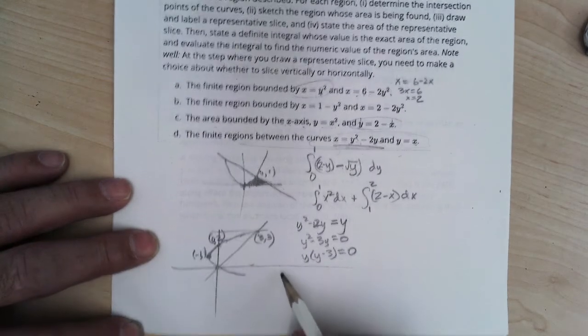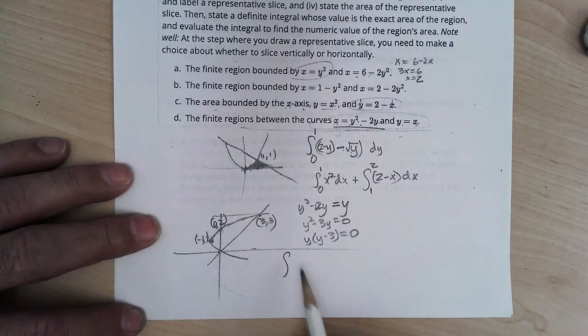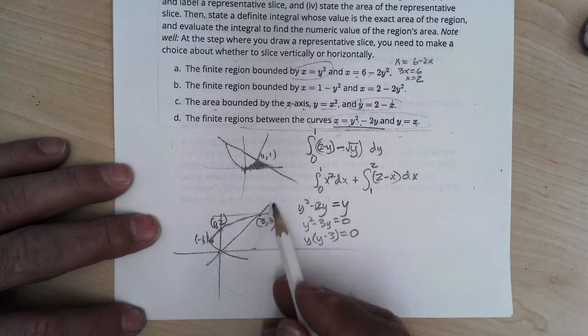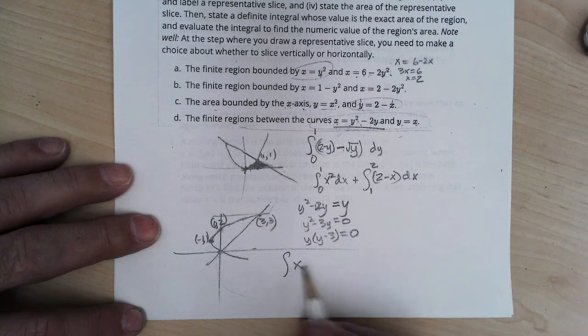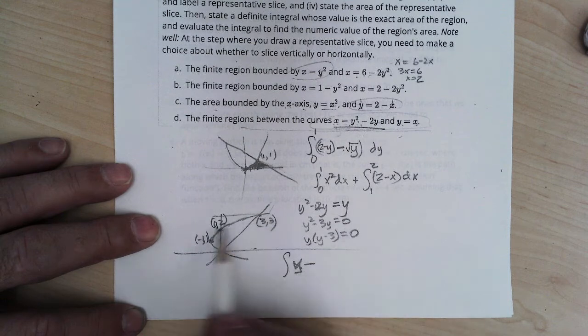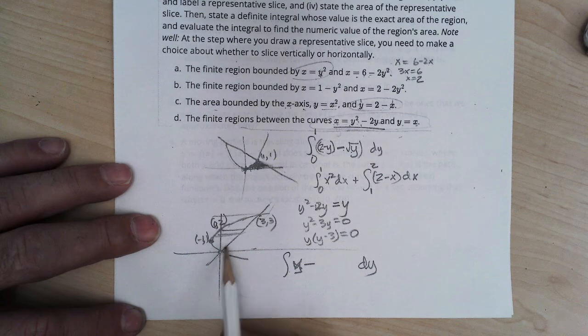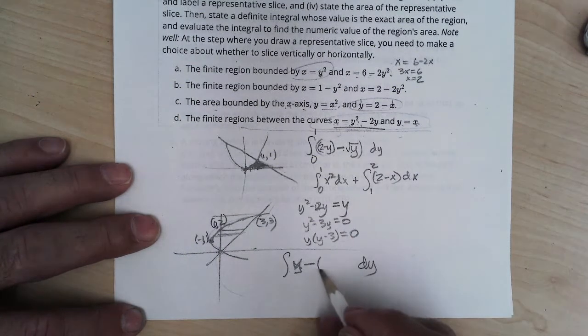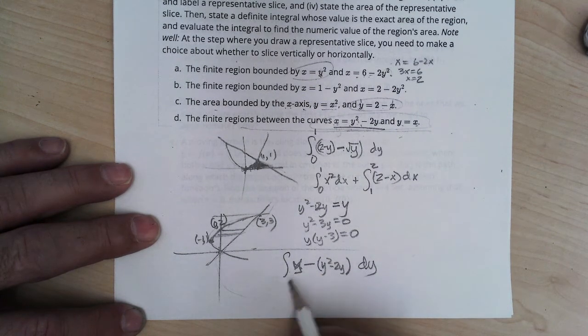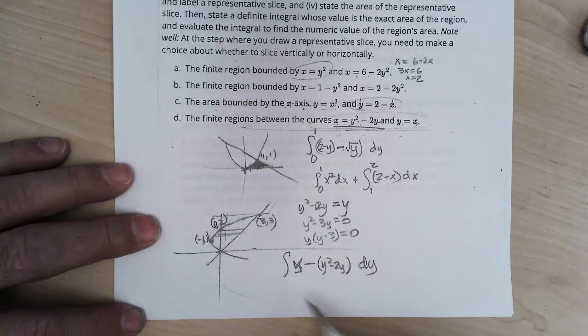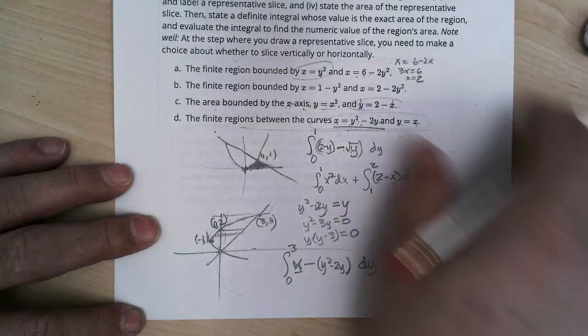So we do the antiderivative, the integral, to find the area between. The rightmost is the line, y, minus, we're doing it in slices this way, so they're dy's, and we're going to do that minus the parabola, which is y squared minus 2y. We're going to integrate from 0 to 3. And that's how you would set up that one.